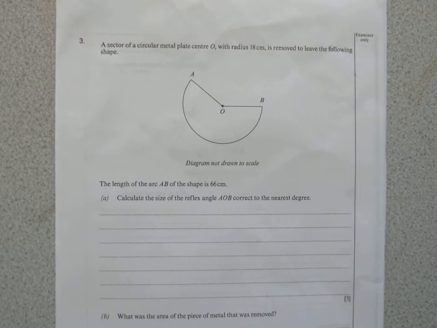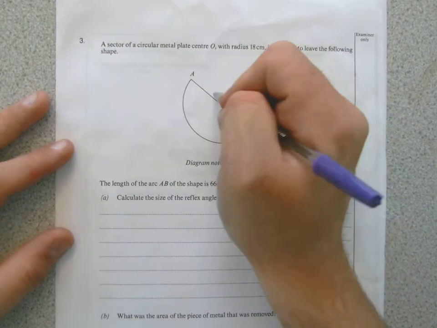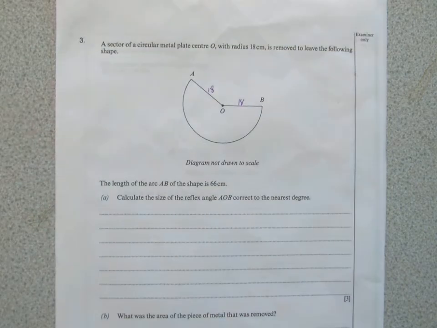Right, question 3. A sector of circular metal plate, centre O, with radius 18 is removed to leave the following shape. Now, it told us the radius is 18, so we can chuck 18s in here. The length of the arc AB of the shape is 66.